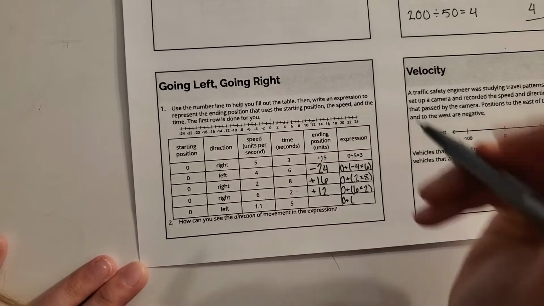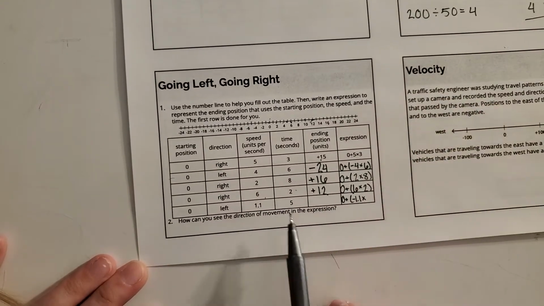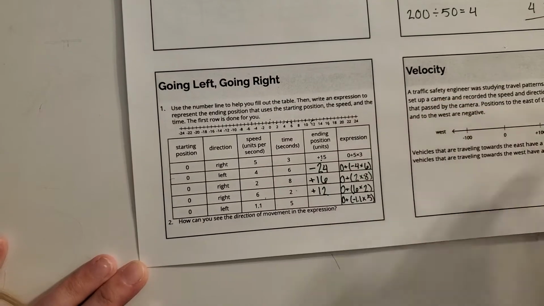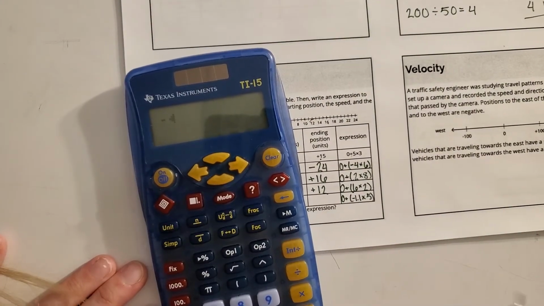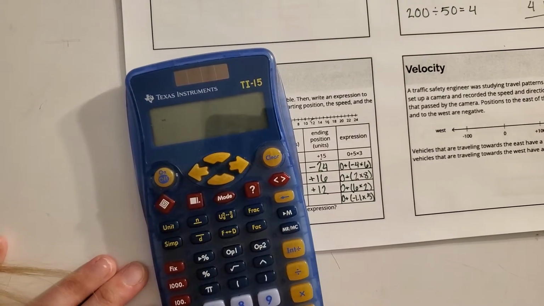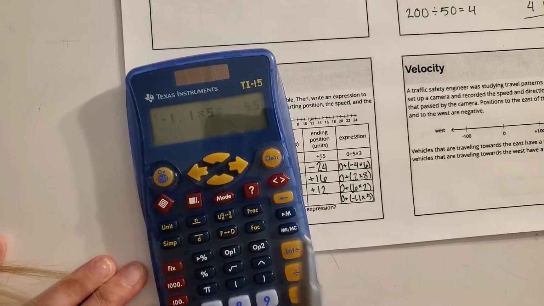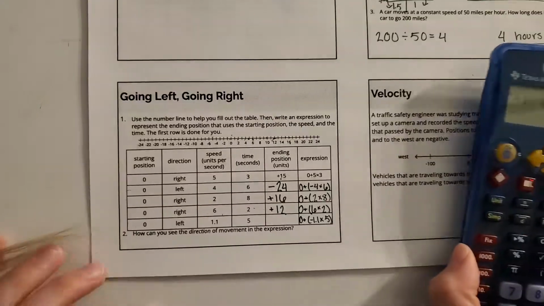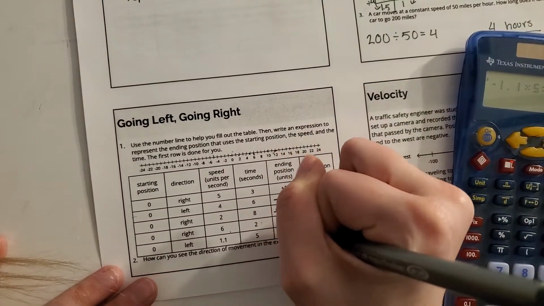Since we're moving to the left, it's going to be negative, times our seconds, which is 5. If I type this into my calculator, don't forget your negative sign. I'm going to get a negative 5.5. If I add that to 0, I'm still going to have a negative 5.5.